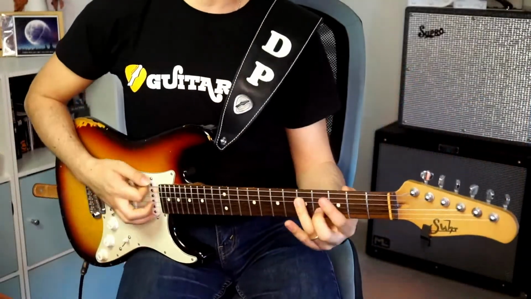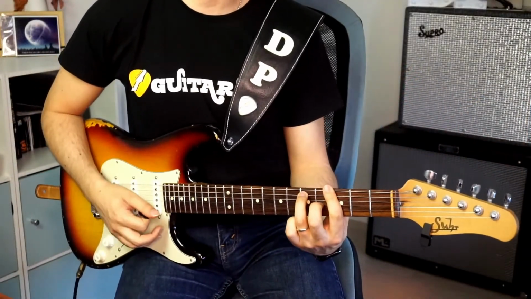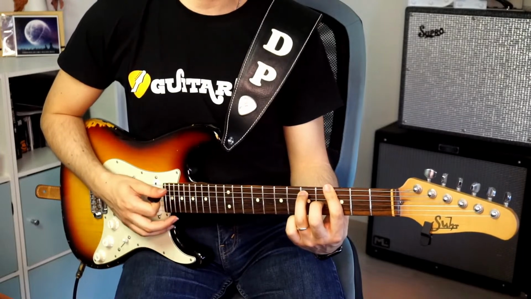Also, just staying on the basic blues form, we have 2 basic forms: the major blues and the minor blues. So that is the major one. We said that we were using a G7, a dominant chord, so it's a major chord with a minor 7, right?